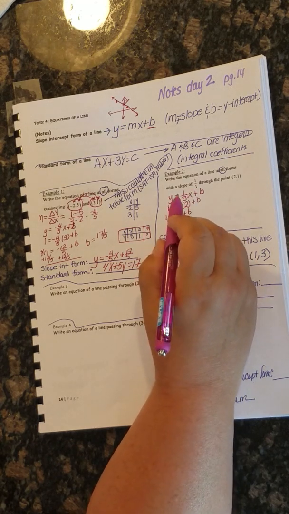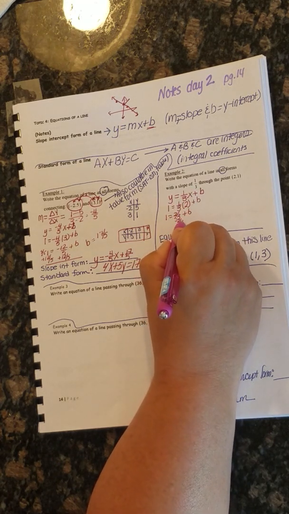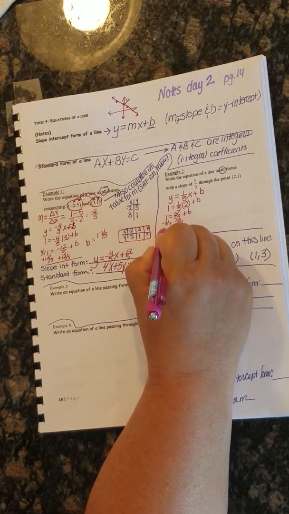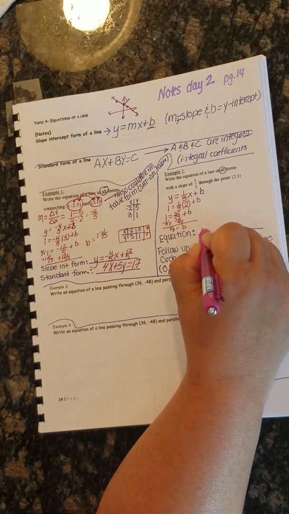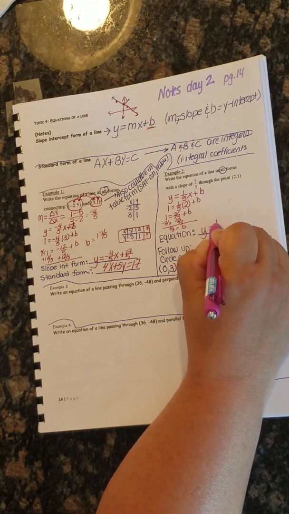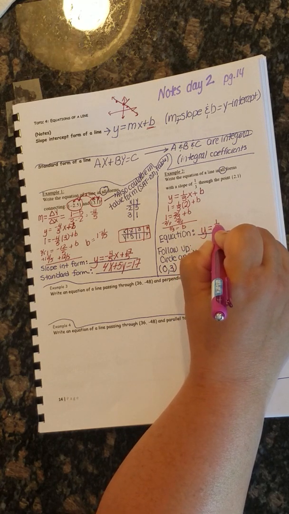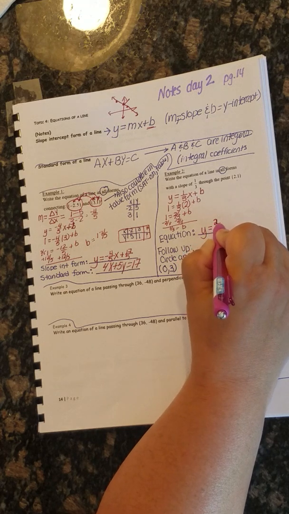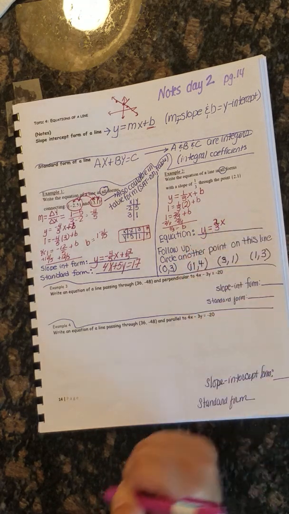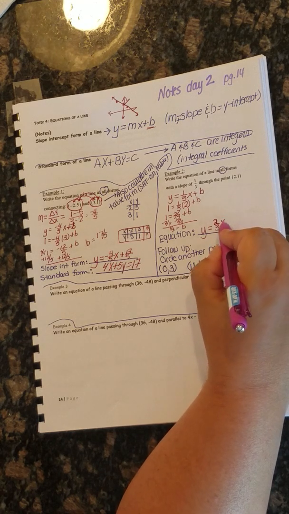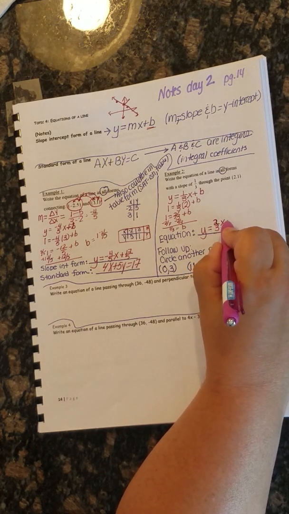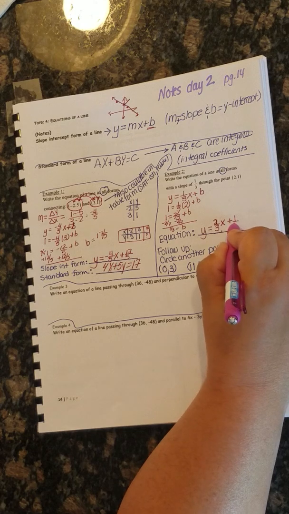We subtract 2/3 from both sides, and now we have our b, which is 1/3. So our equation is y equals 2/3 x plus 1/3.